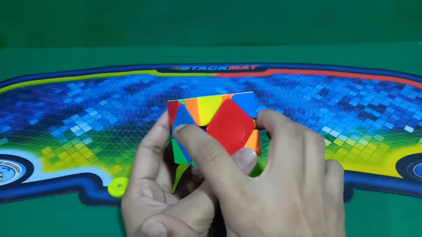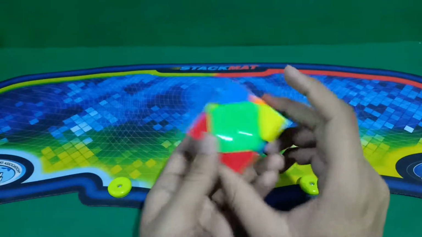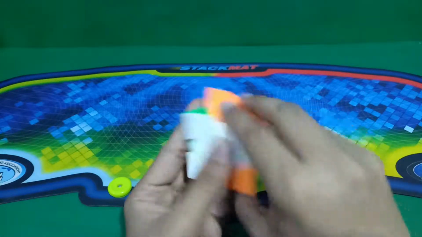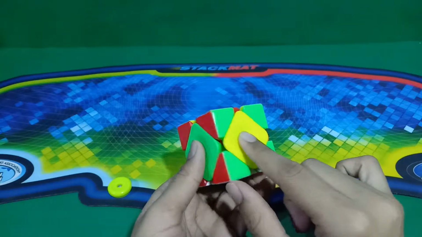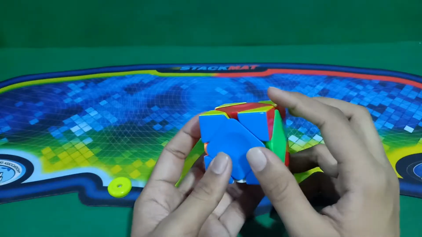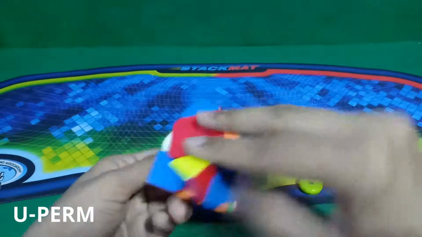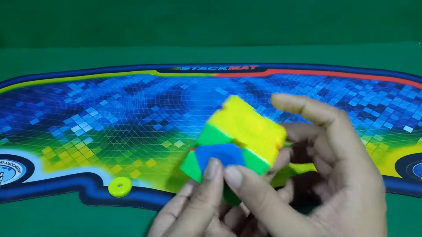So these 2 centers always get exchanged if you do a sledgehammer from this side or a head slammer from this side. So once I'm done with that, I know the position of the final piece of the top yellow center, and this is actually a special case, but normally what I would do is complete that to put the yellow center on top.